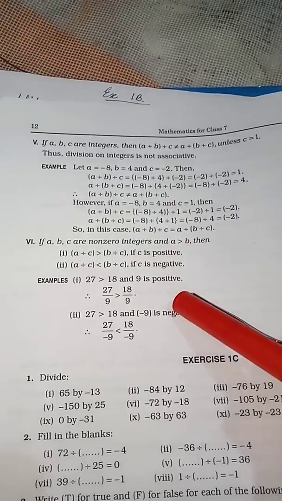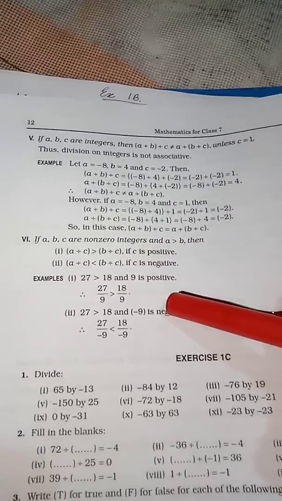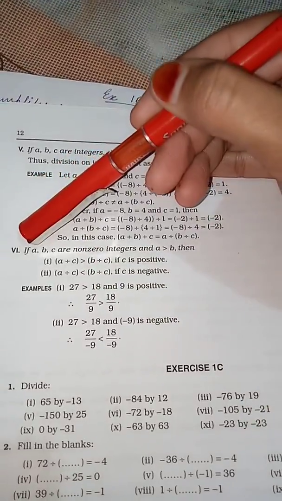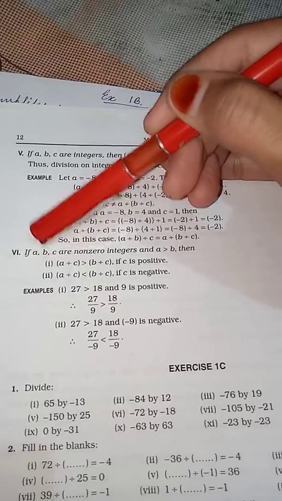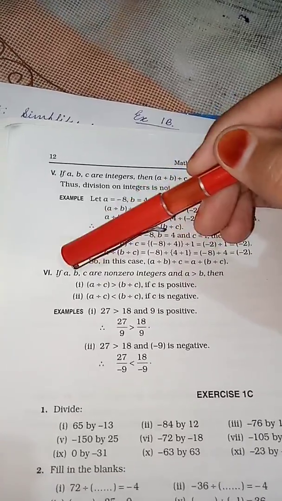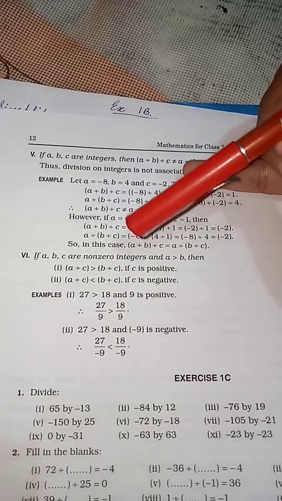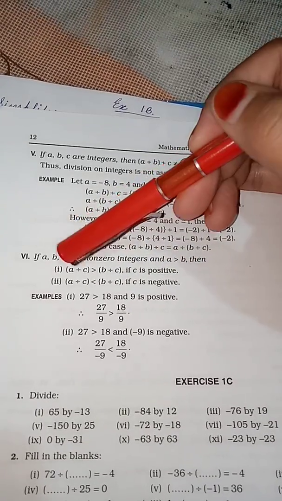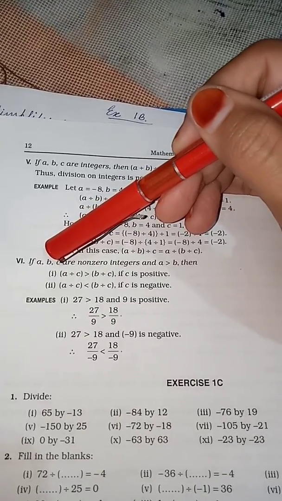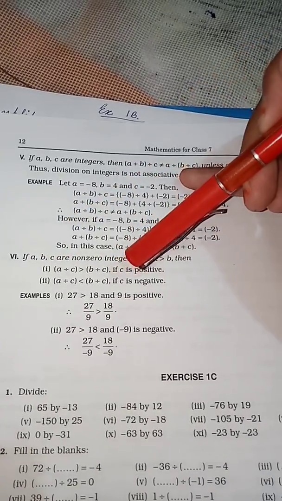Similarly, if you have non-zero integers a, b and c, and a is greater than b, then a divided by c is greater than b divided by c, if c is positive.